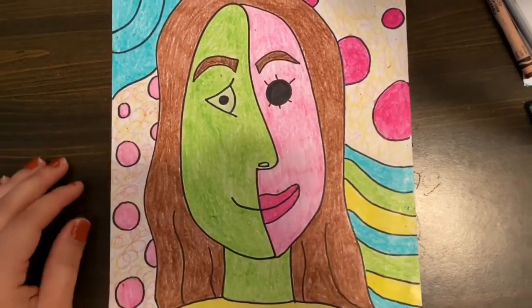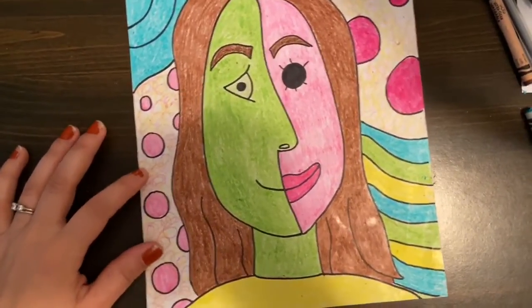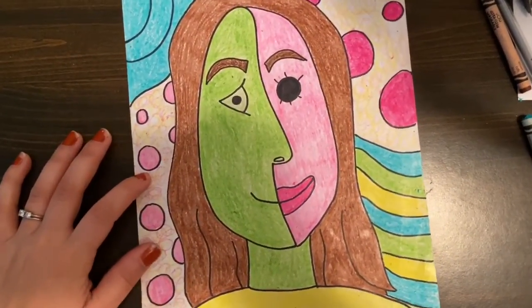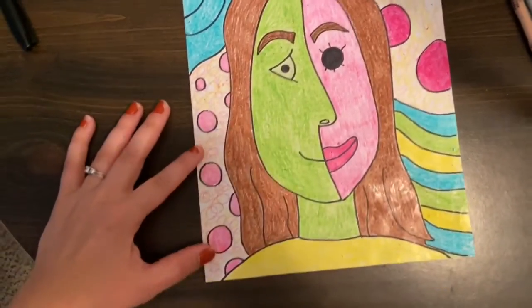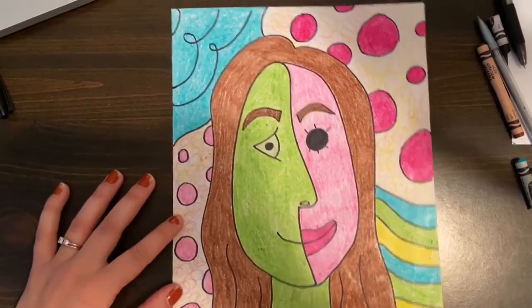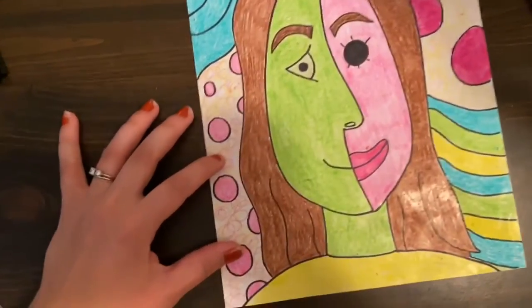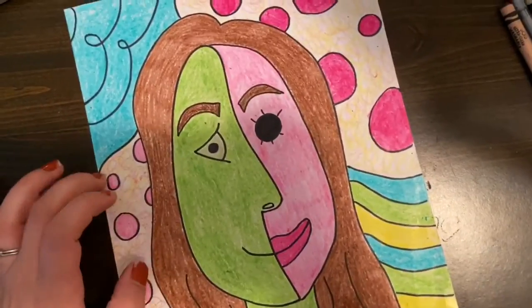Alright, so I skipped ahead. You didn't need to watch me color the whole thing because you guys know how to color, but this is my finished product. This is my Picasso-inspired self-portrait showing excitement. I used a lot of bright colors and different shapes that say excitement to me.